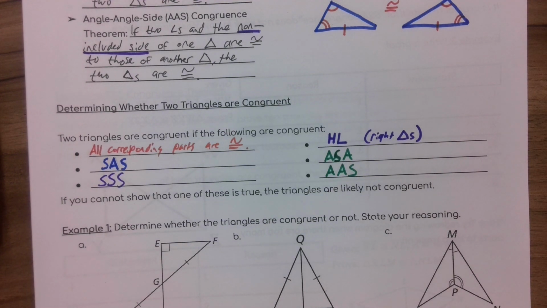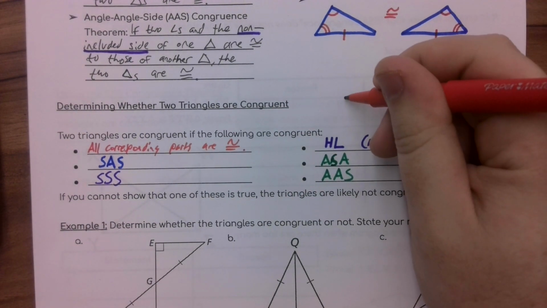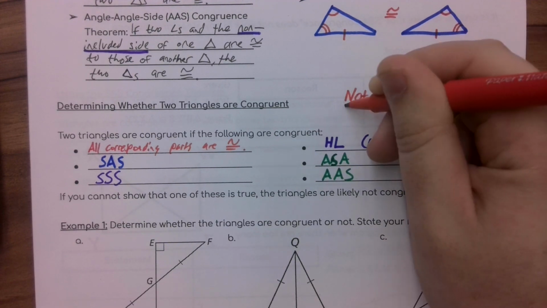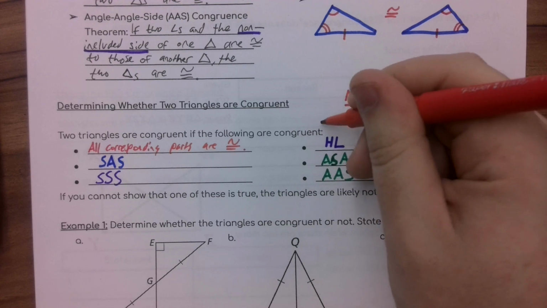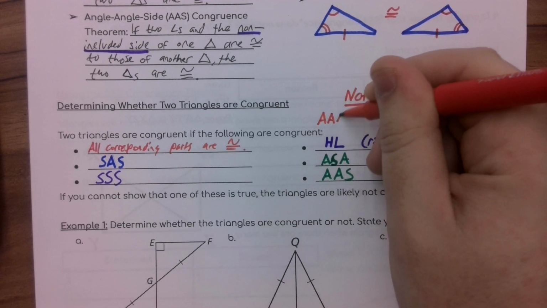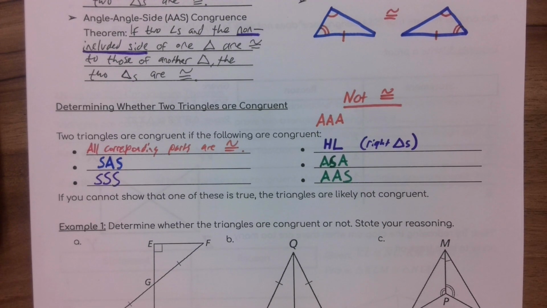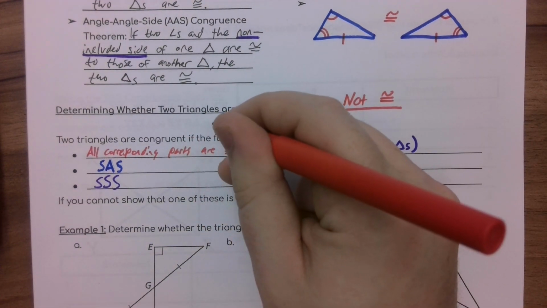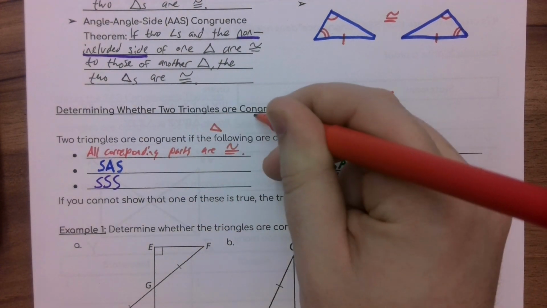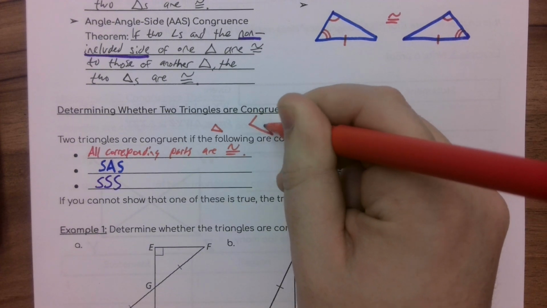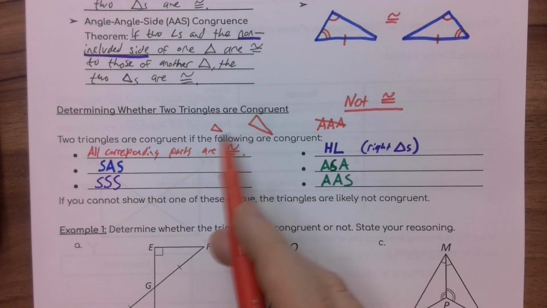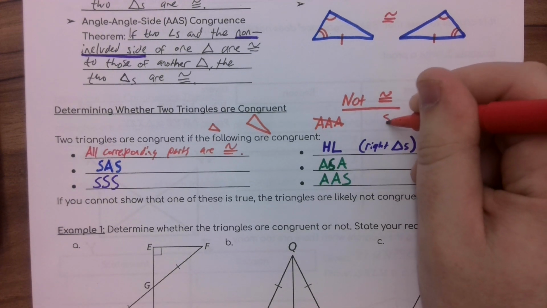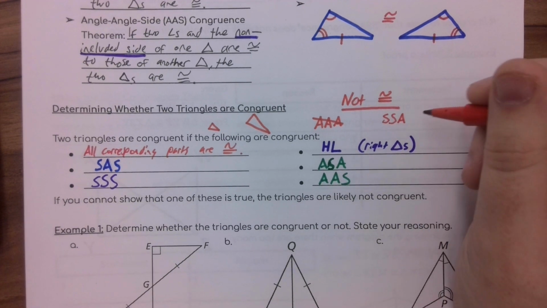But I did want to remind you that there are 2 that do not work out. So these are 2 theorems that don't exist. One of which is the angle congruence theorem. Does not work. Why? Because you can have 2 triangles with all the same angles, but just have them be different sizes. The angles are all the same on these, the sizes are not. The other one is SSA.